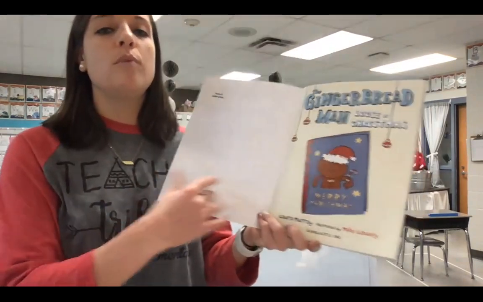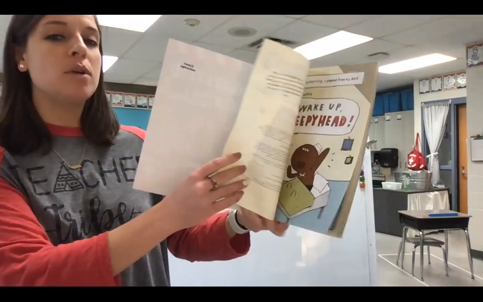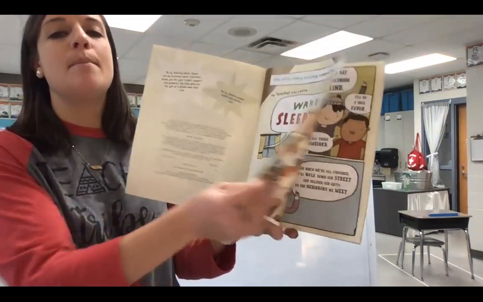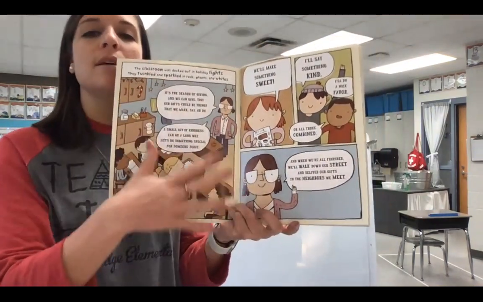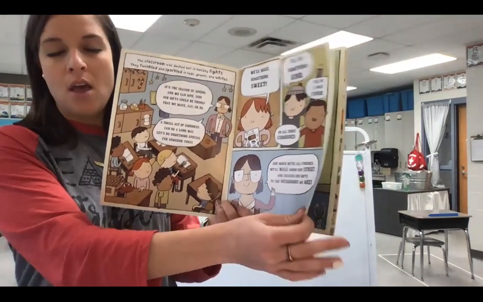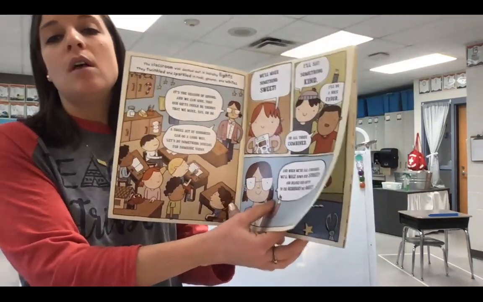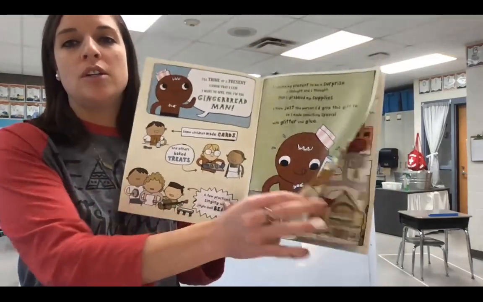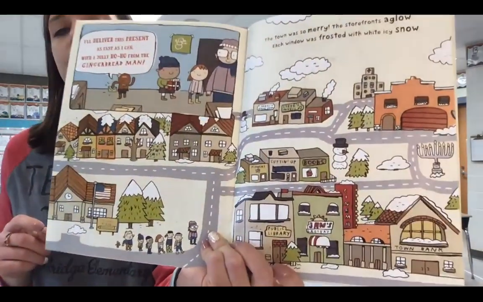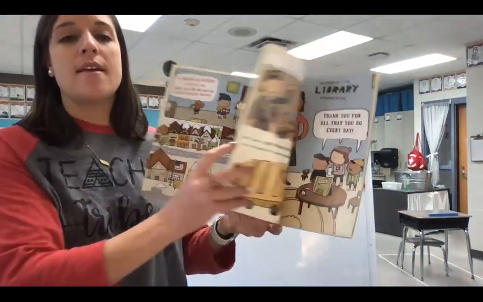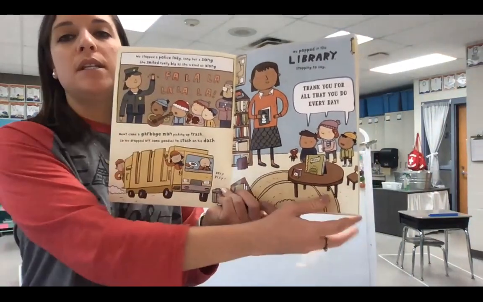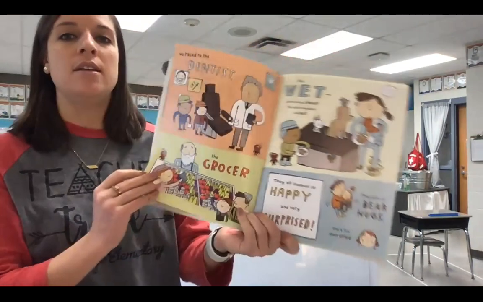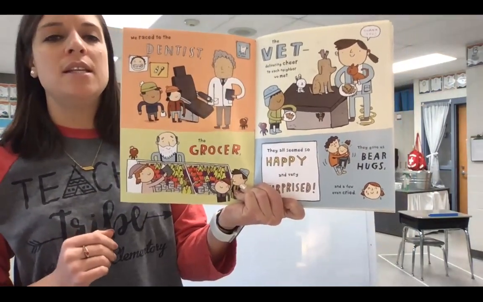So when the gingerbread man gets loose at Christmas, we know he starts out at his house in the classroom with his class that made him. And the teacher tells them, we're going to do something nice, right? We're going to make cards for people that are in our community. So they all work hard, they make their cards, and they go out into the community and they give their cards out. They give them to different people like the police officer, the garbage man, the librarian. They even go to the vet, the dentist, the grocer.